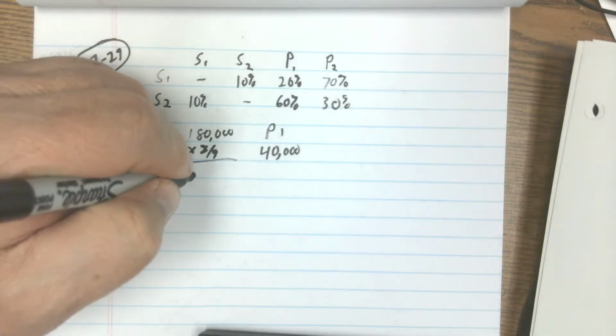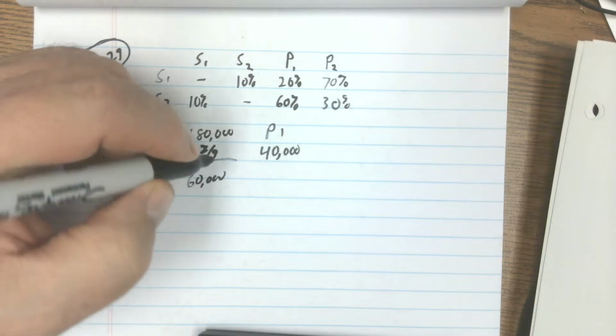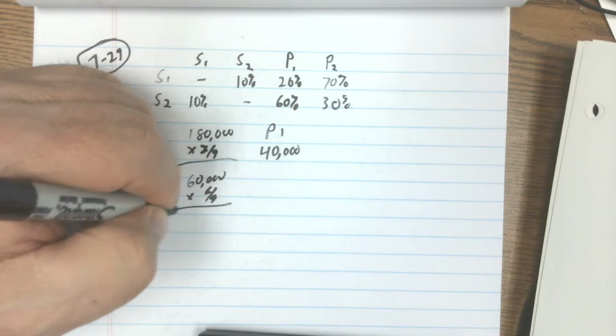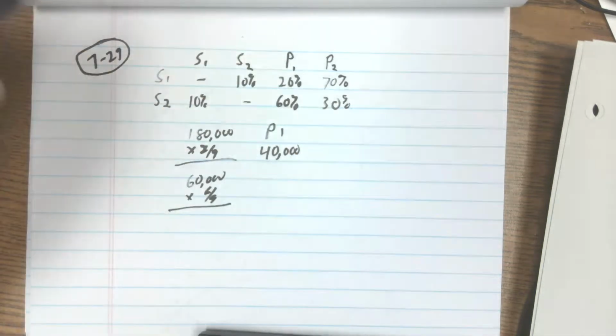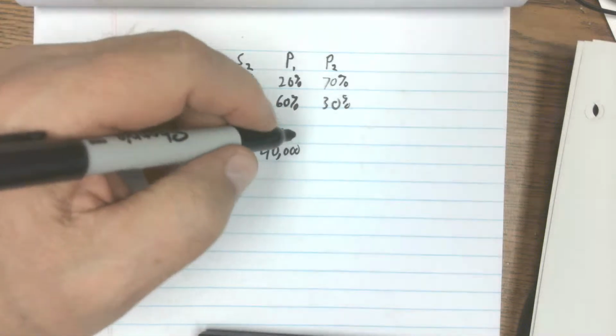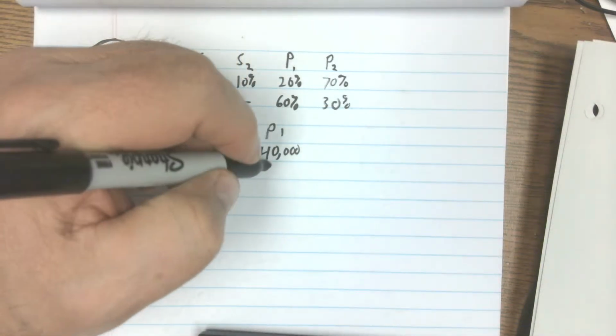And so that's 60,000. Only this time it will be times 6 ninths, right? 60 and 30 is 90. So 60,000 divide by 9, multiply by 6, and we get 40,000.